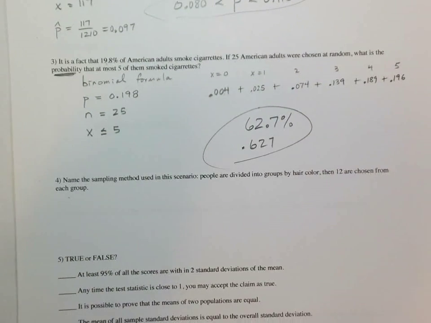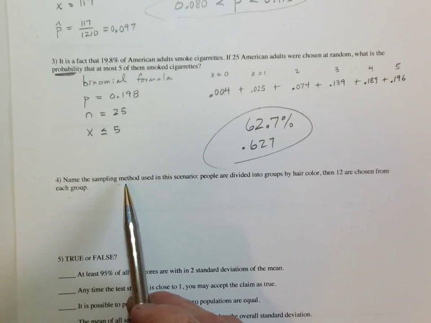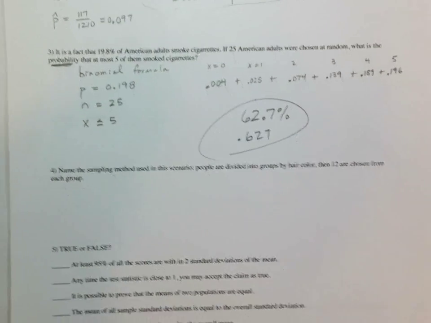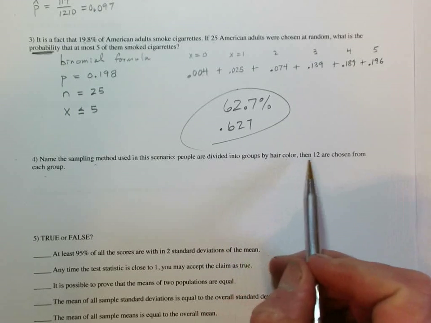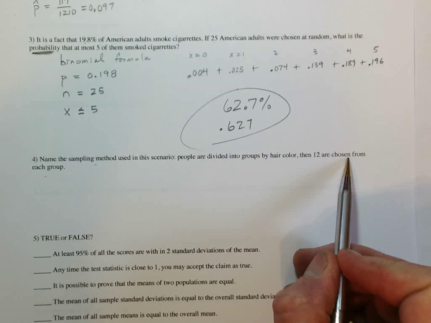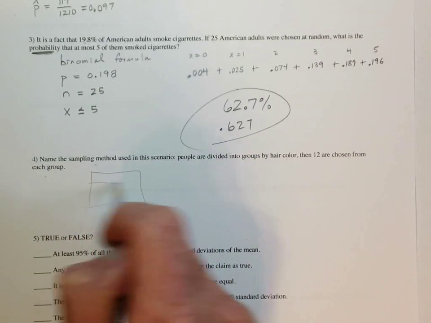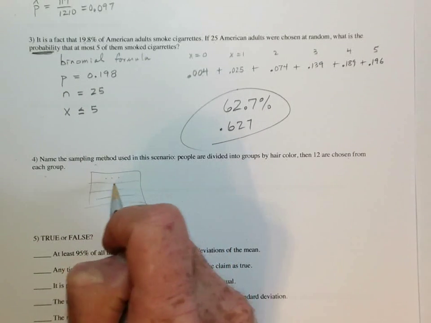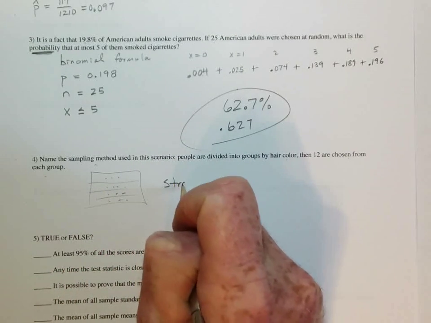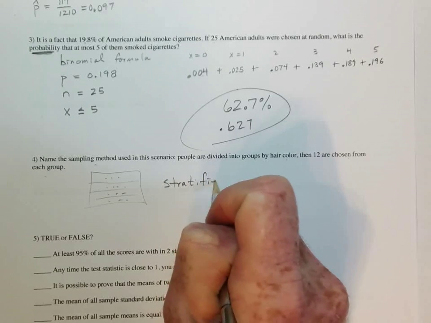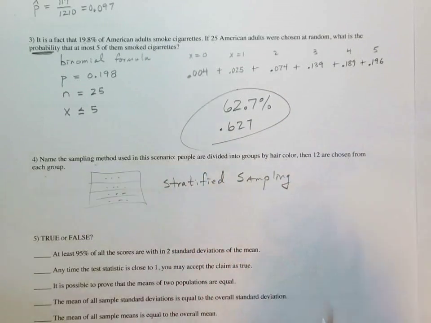This one is pretty much just a one-word answer. So sampling methods, that was way back in chapter 2, I think it was. That was a while ago. So people are divided by hair color, and 12 are chosen from each group. So this is when you take the population, you divide it into groups, and then you choose some here, choose some here, choose some here, choose some here. This is called stratified sampling. And then that's it. No other explanation required.